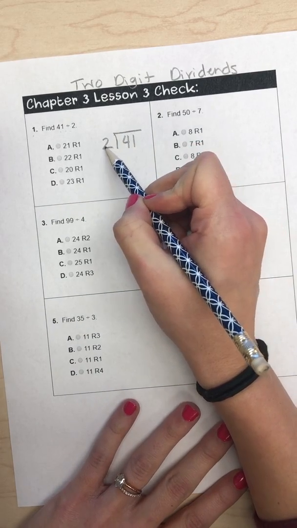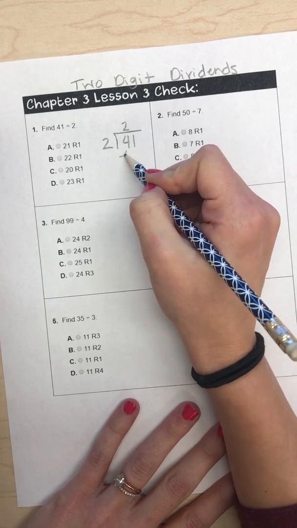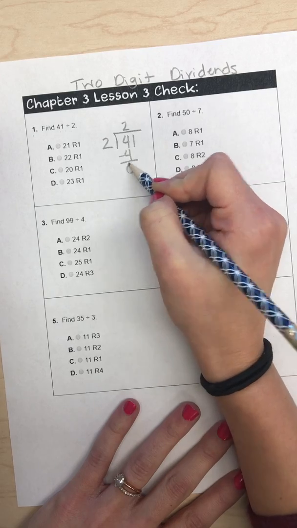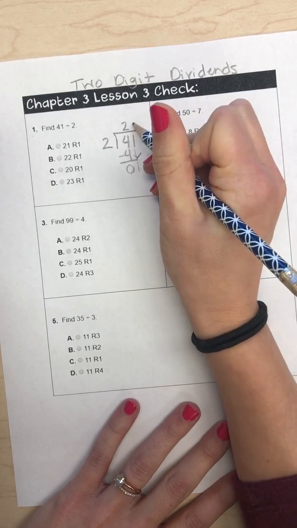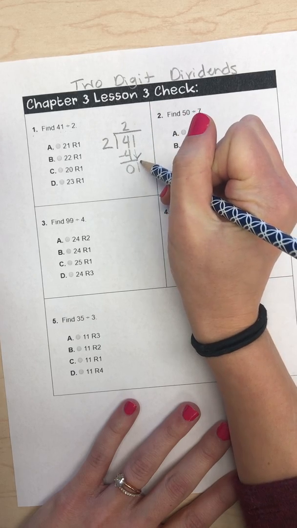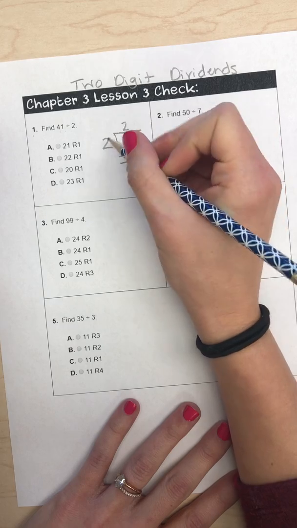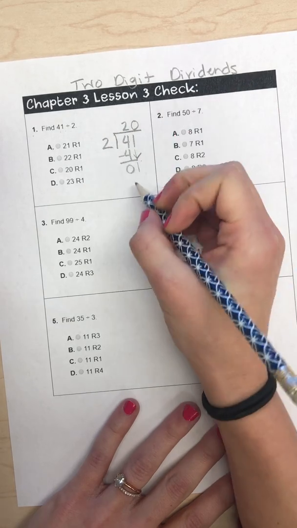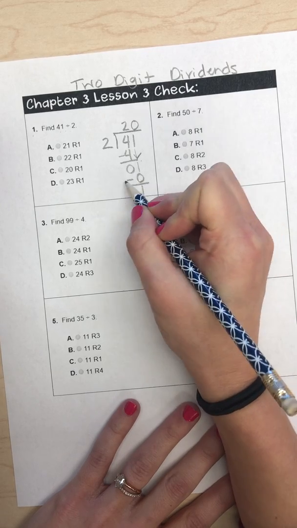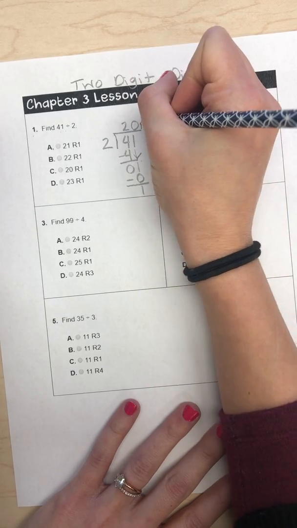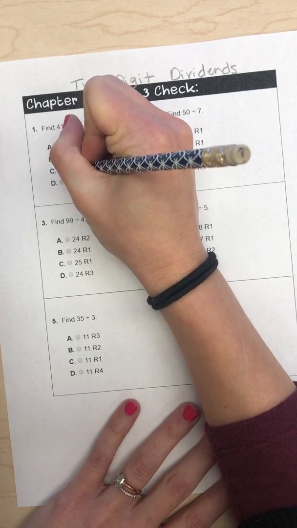Well, I know that 2 times 2 is 4. So I'm going to subtract 4 from 4. I get 0. I need to bring down my 1. 2 times what is going to get me closest to 1 without going over? Well, 2 times 1 is 2, so that's too high. So 2 times 0 is 0, and 1 minus 0 is 1, so I have a remainder of 1. 20, remainder 1, so C is the correct answer.